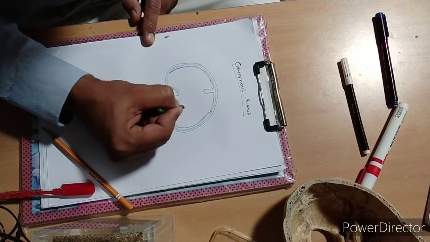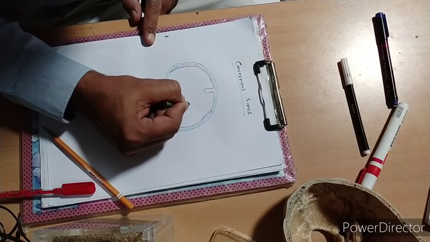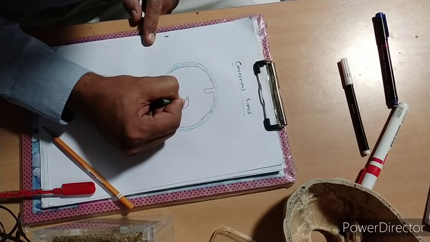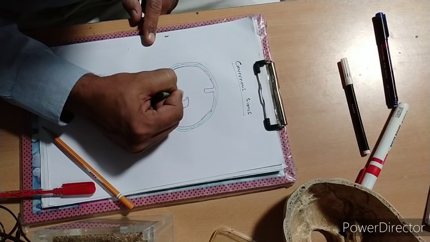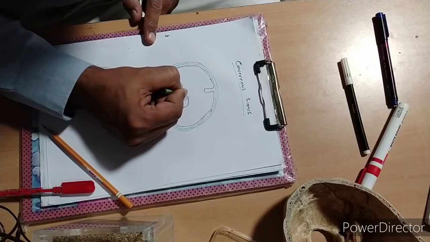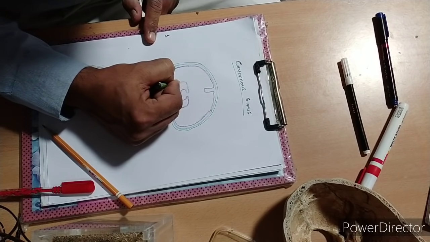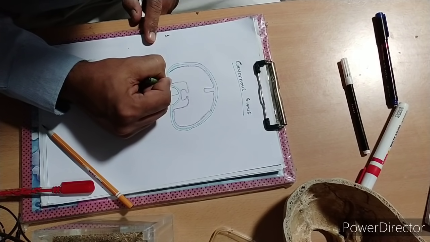Then it passes towards the pituitary stalk, and winds around the pituitary gland.